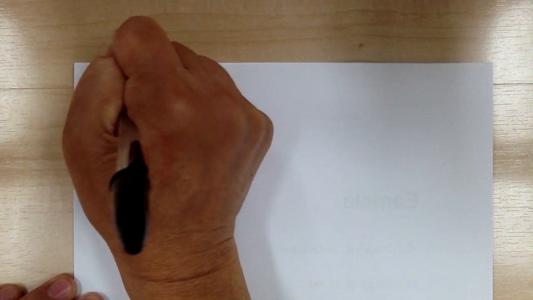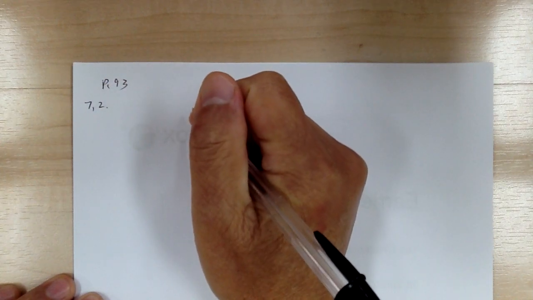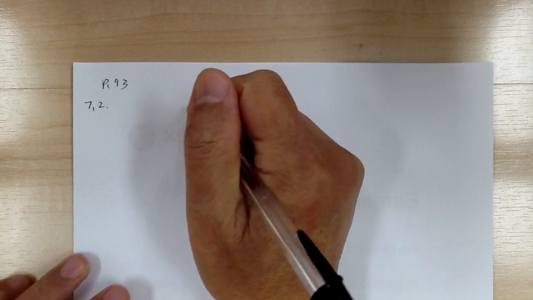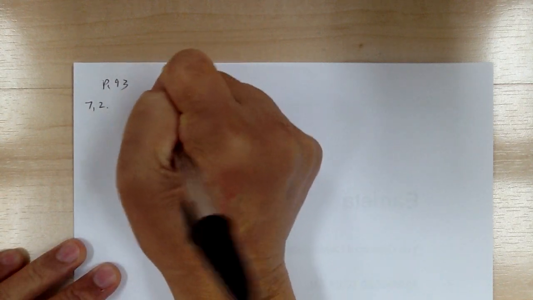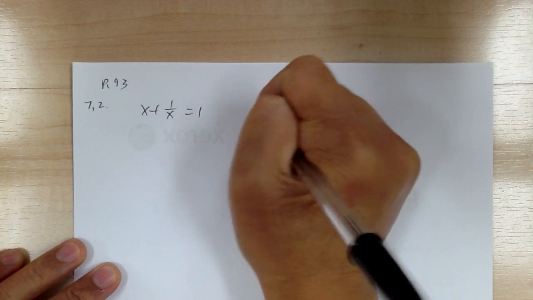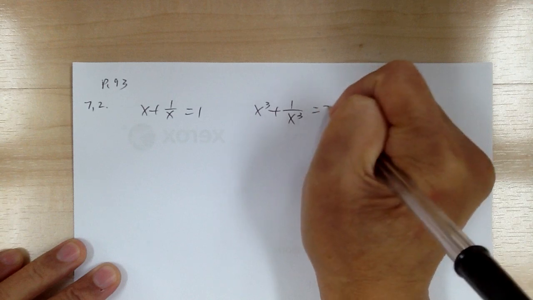Let's go to page 93, and this is section 7.2. This lesson is on manipulations. So, for example, if you have x plus 1 over x equal to 1, and you're looking for x cubed plus 1 over x cubed equal to question mark.